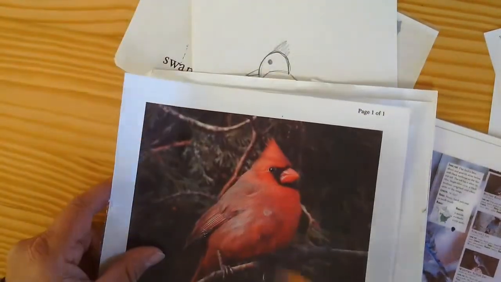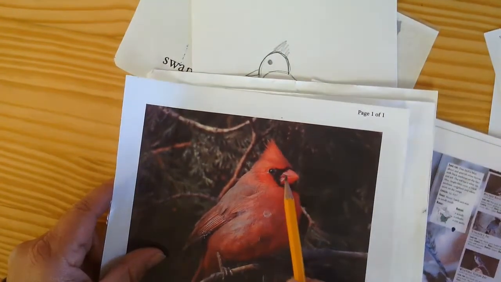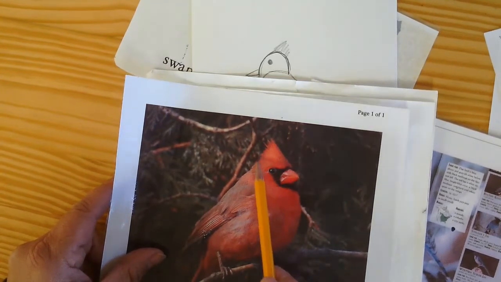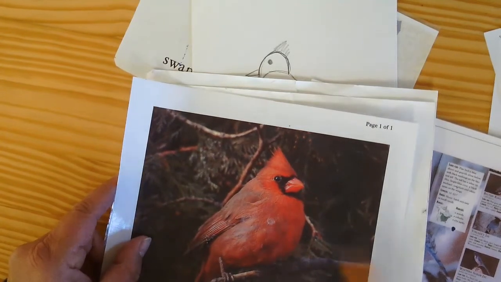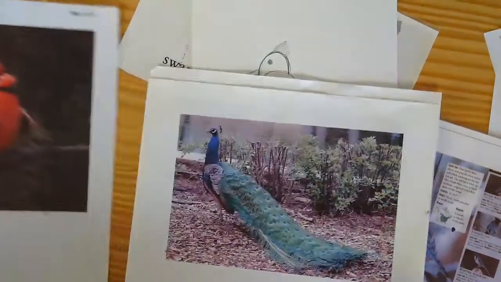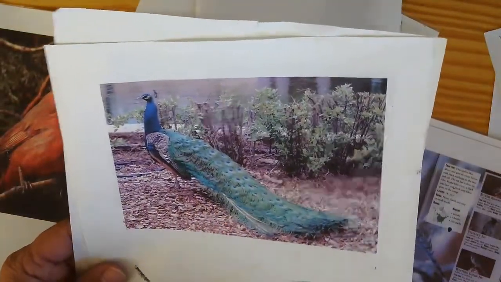Our cardinal, he has a vertical egg shape and little beak because he eats seeds, pointy fancy feathers on the top, and wings on the side, and a tail on the back. The tail feathers on this type of a bird helps him to fly. This bird does not fly. These fancy feathers are to show off to his girlfriend. Okay?